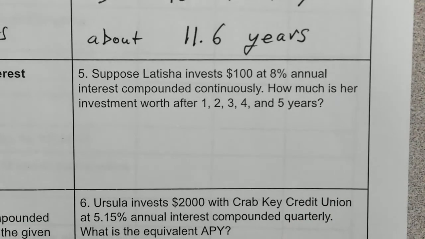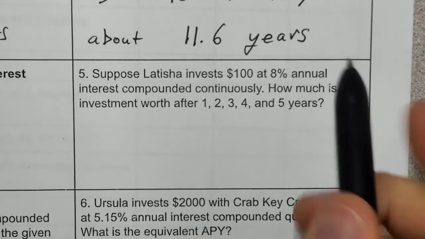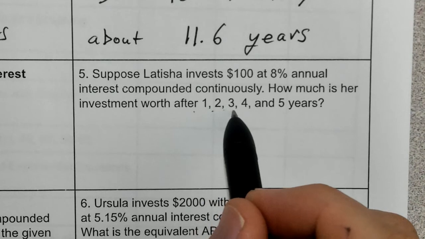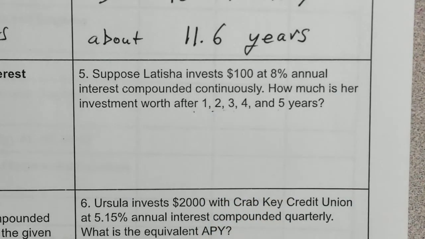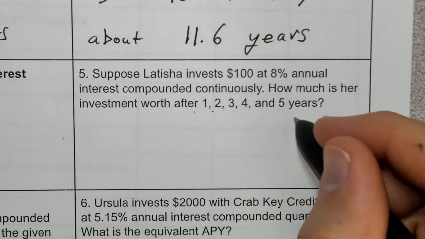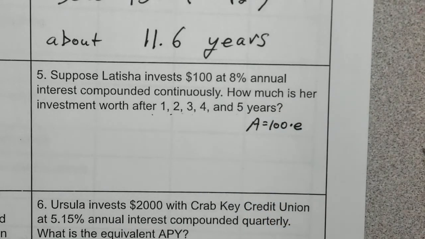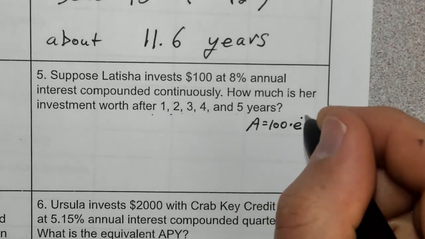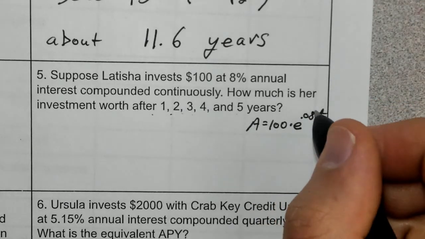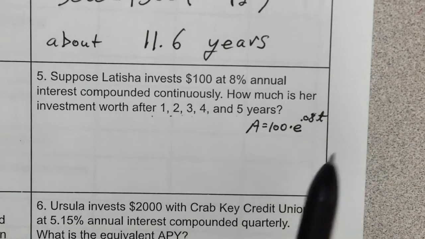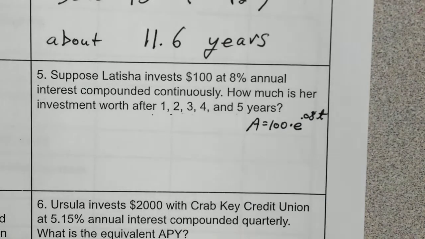Suppose Letitia invests $100 at 8% annual interest compounded continuously. How much is her investment worth after 1, 2, 3, 4, and 5 years? Well, all you're doing is taking that formula. Sometimes it's called the PERT formula, P-E-R-T. All you're doing is plugging in 100 times e to the rt, so that's 0.08t. And then you plug in t is 1, t is 2, t is 3, t is 4, t is 5.